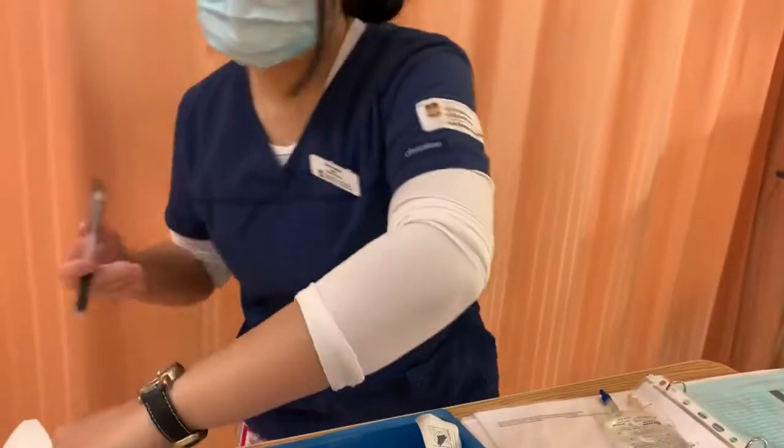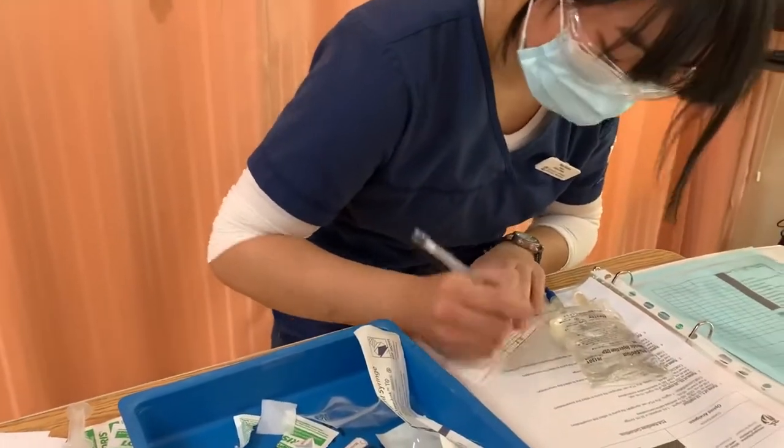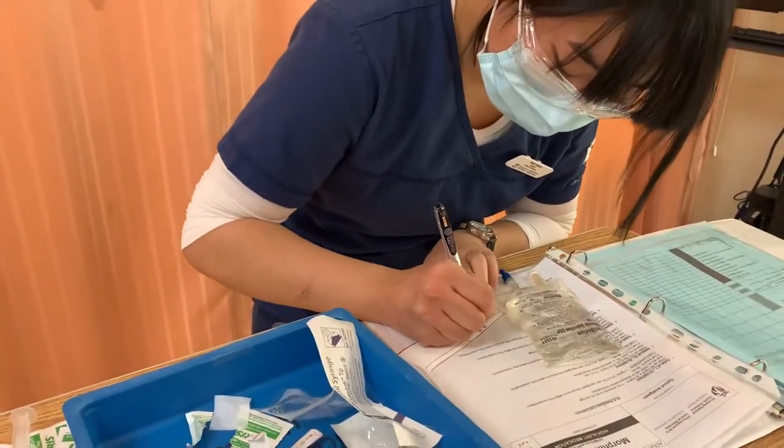So now I'm just gonna do the labels for this one. So our patient is Marcy Paris, and the drug name is morphine.